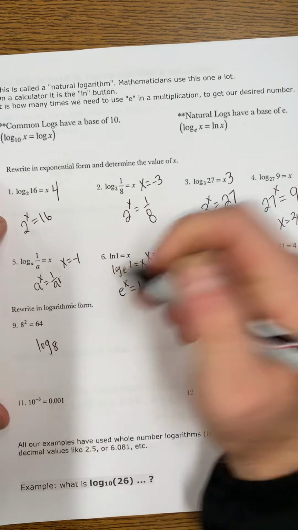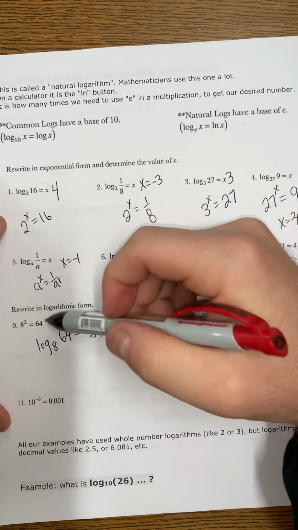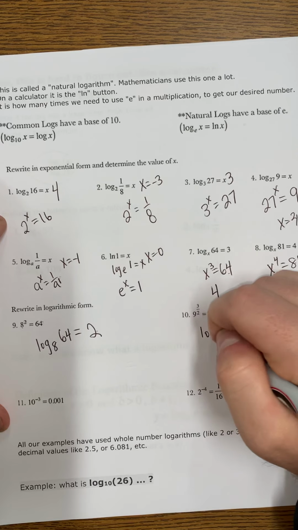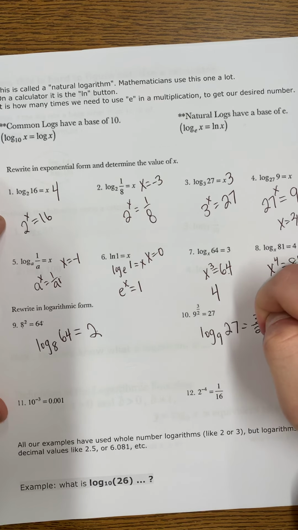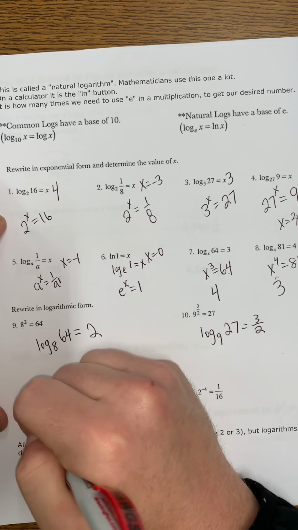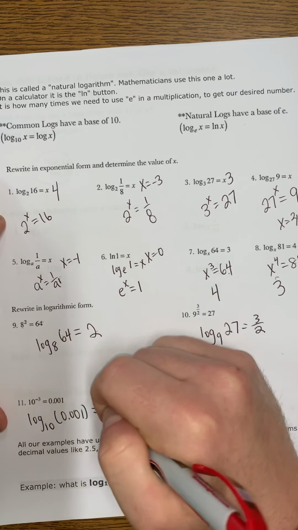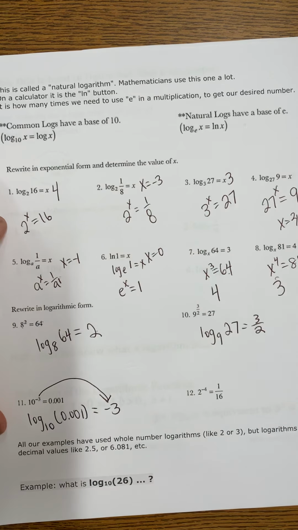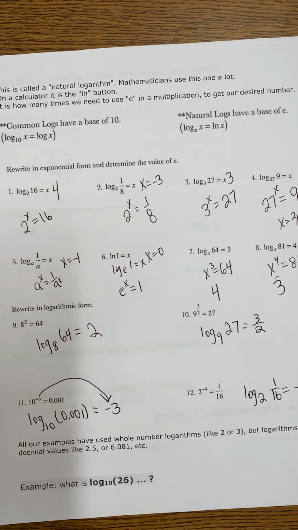Number 9, 10, 11, 12, we're going to be rewriting exponentials in logarithm forms to solve equations. So we could rewrite this: log base 8 of 64 is equal to 2. Remember, the 64 and the 2 are going to switch places. The base is going to stay the same. So log base 9 of 27 is equal to 3 over 2. Log base 10 of 0.001 is equal to negative 3. Remember, the logarithm is always equal to the exponent. Log base 2 of 1 over 16 is equal to negative 4.